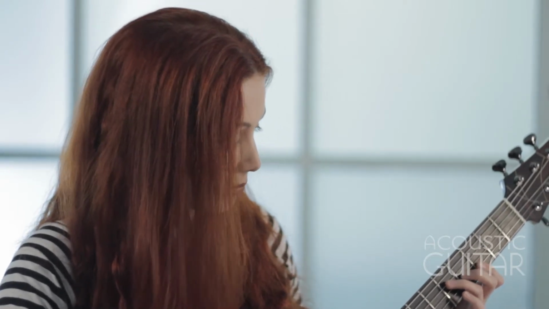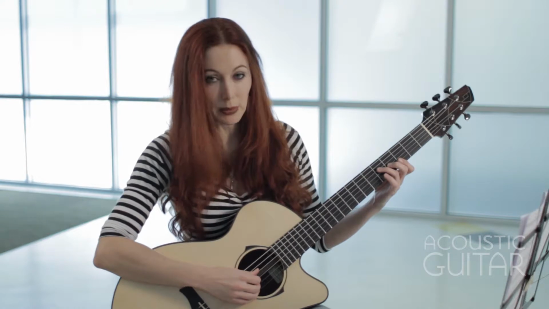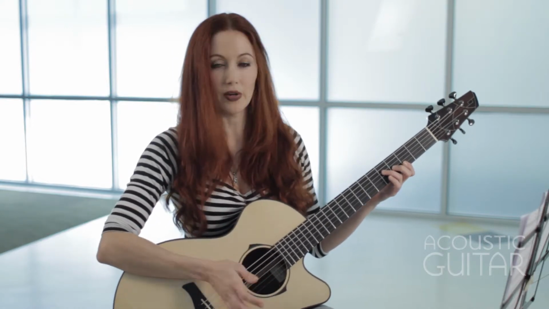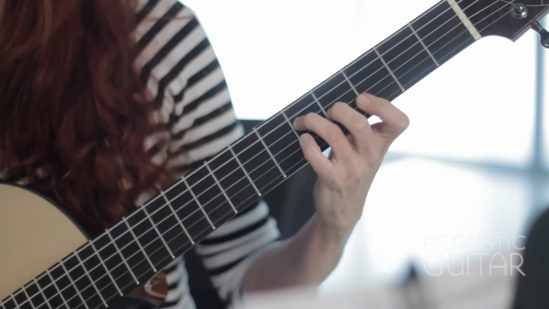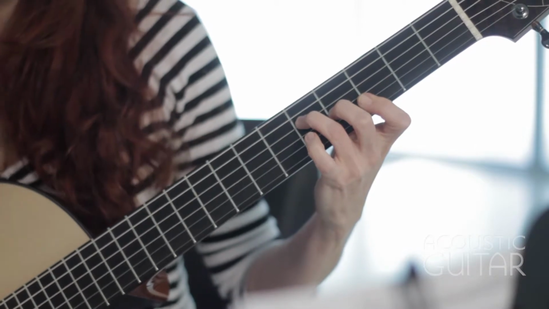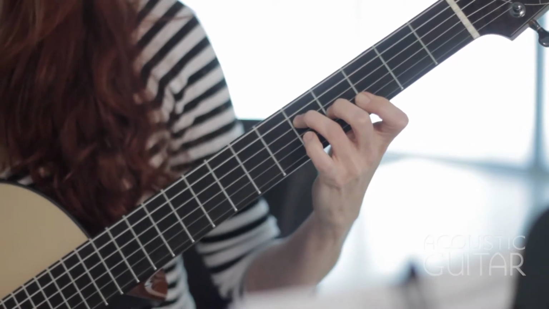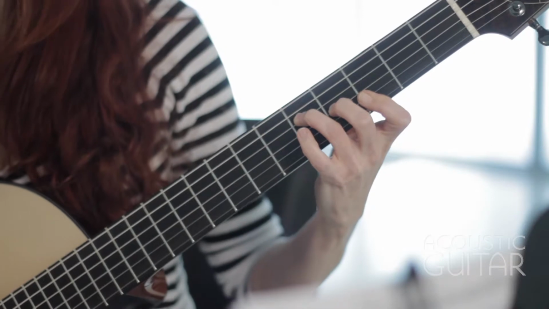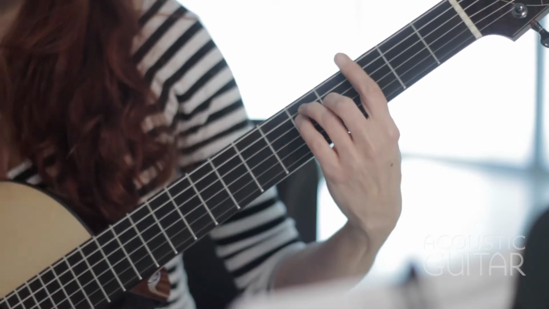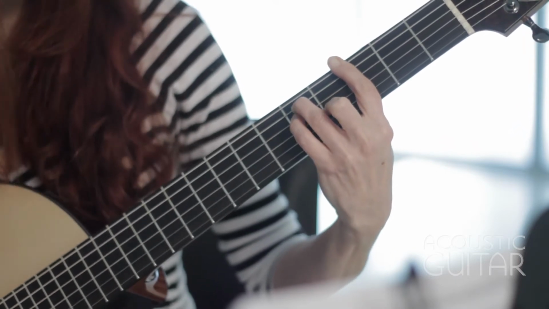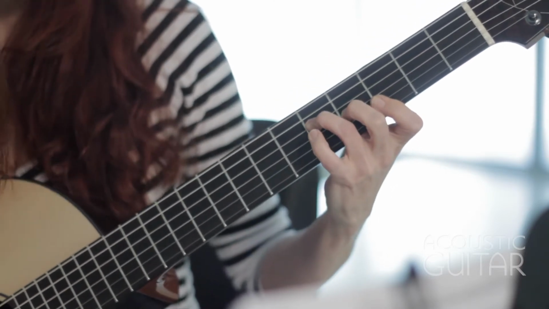So example 1 is a G major chord with the root on top. For now, I'm only going to be playing the top 4 notes. You could do this on any group of strings as you see fit, but we're going to start here. So what we have is our root of G, our 3rd of B, our 5th of D, and then our root again. So here's one way to play a G major chord with the root on top. And that probably looks familiar if you're familiar with that bar chord. We're just taking off 2 of the lower notes.